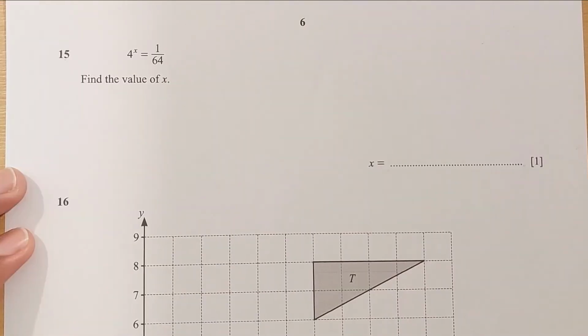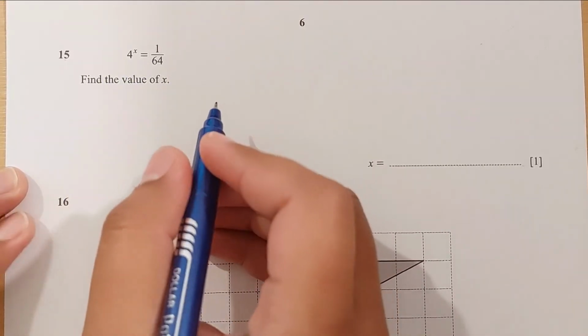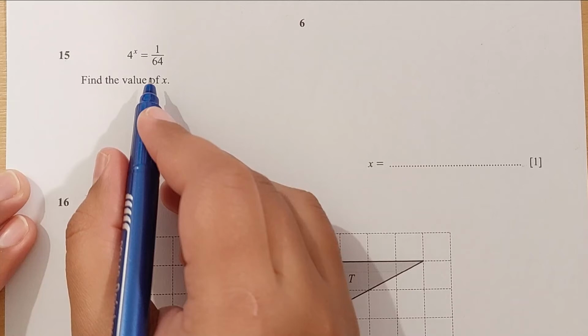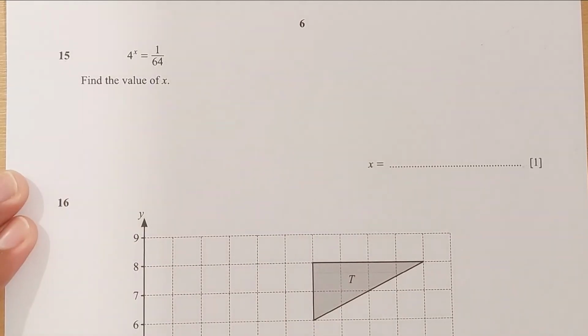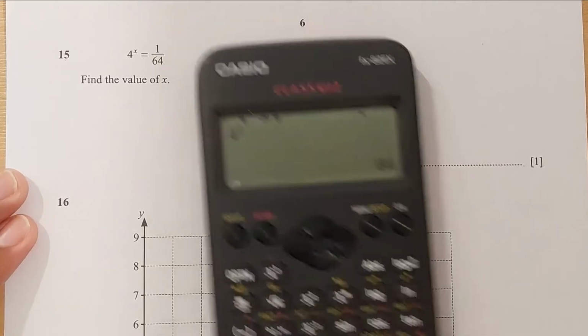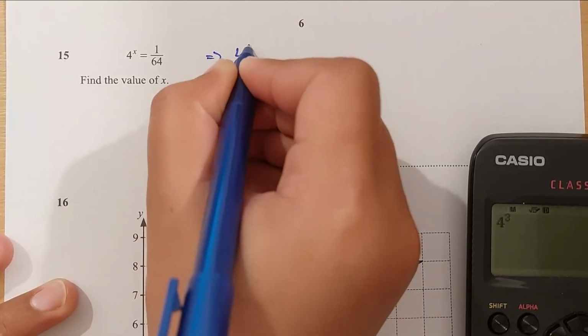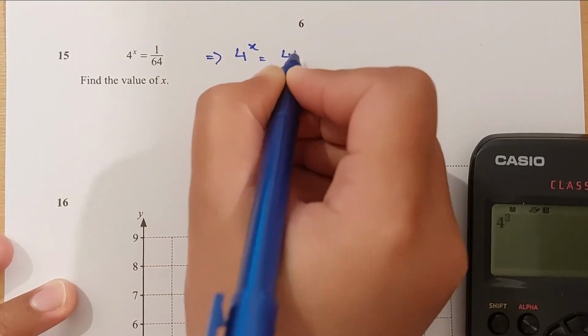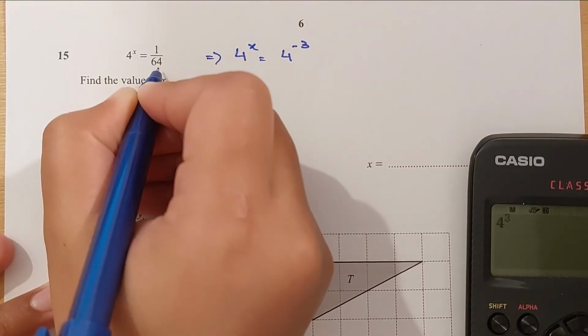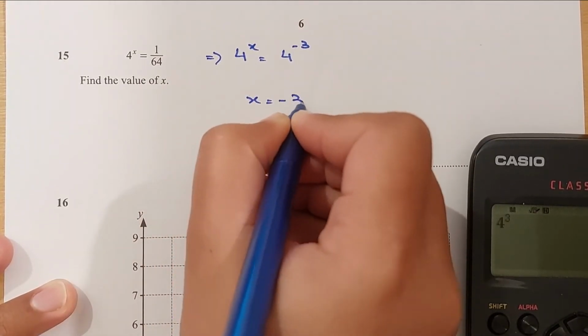Question number 15, find the value of x. So what is 64? 64 is 4 to the power 3. Yes, 4 cubed is 64. So we can say here 4 to the power x equals 4 to the power minus 3, because 1 over 4 to the power 3 moving to the numerator gives x equals minus 3.